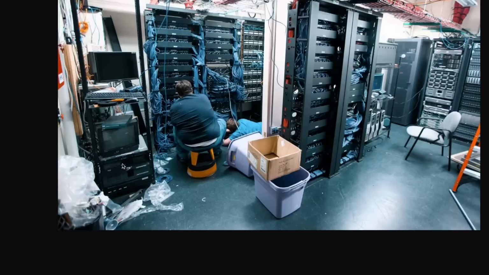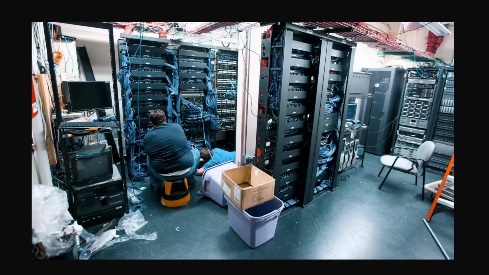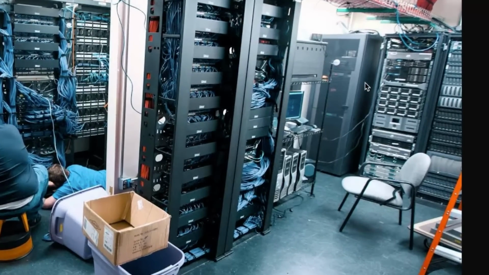So this is just a little image here. And I was half expecting to see the plumber's butt crack or whatever. But I think for the most part, this is actually a really good setup and design, and things are very well organized.